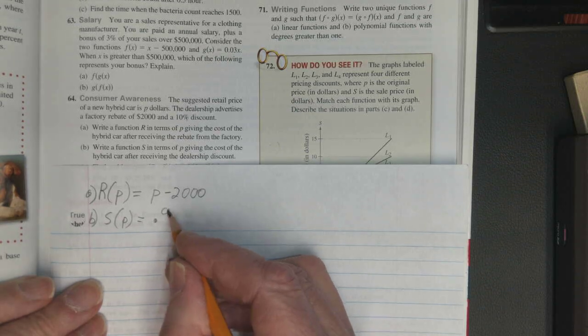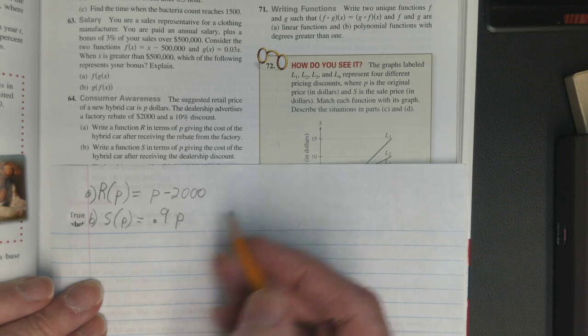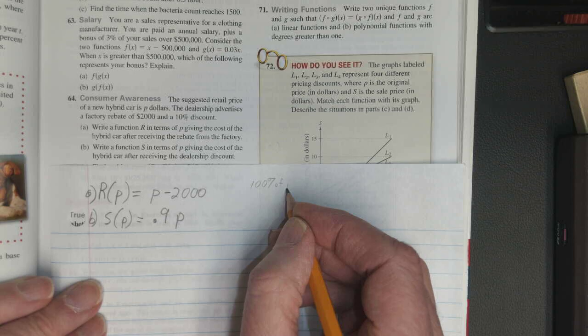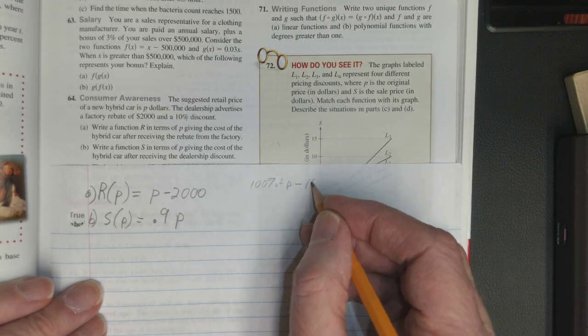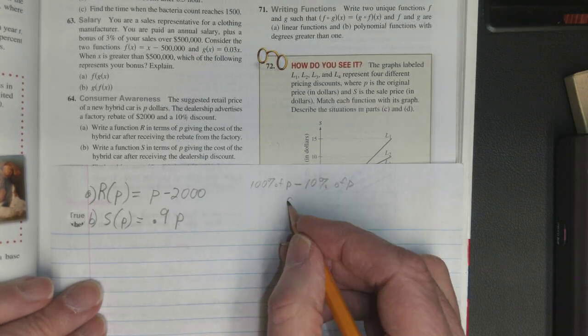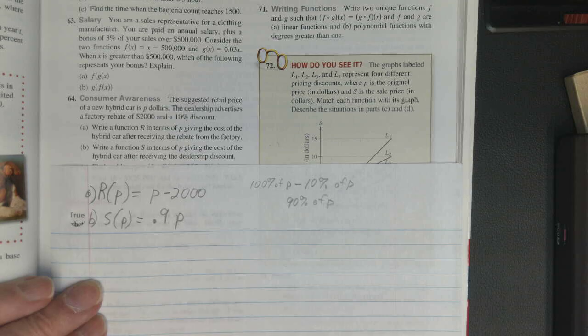So I'm going to write that as 0.9 times P. I'm taking 10% off. You take 100% of P minus 10% of P. And that means you have to pay 90% of P. So that's that.